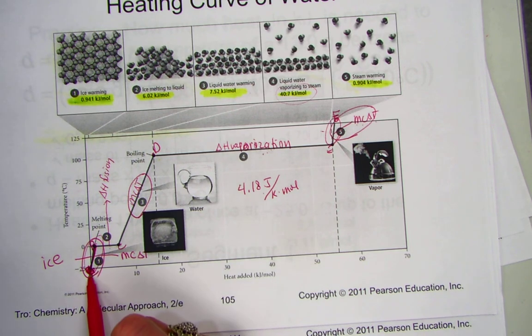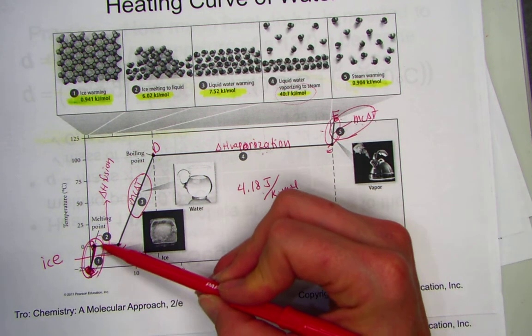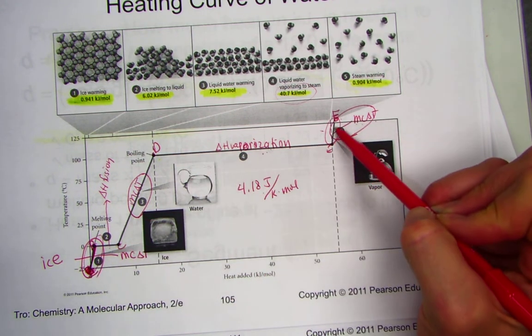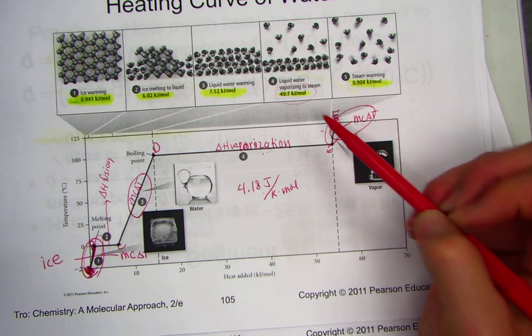If I took 1 mole of water as solid ice at -25 and ended with gaseous steam at positive 125, it took 1, 2, 3, 4, 5 separate algebraic problems added together to find the total kilojoules of heat.